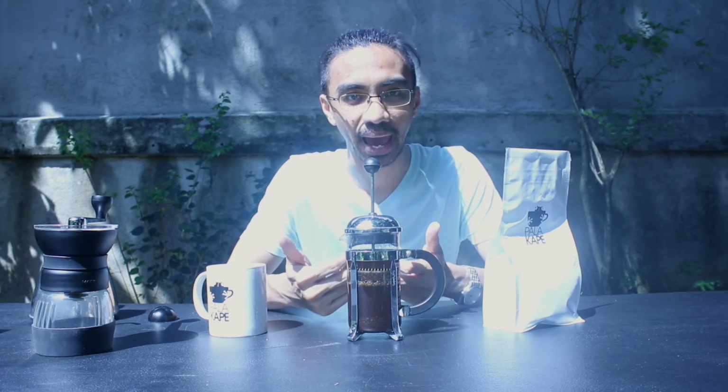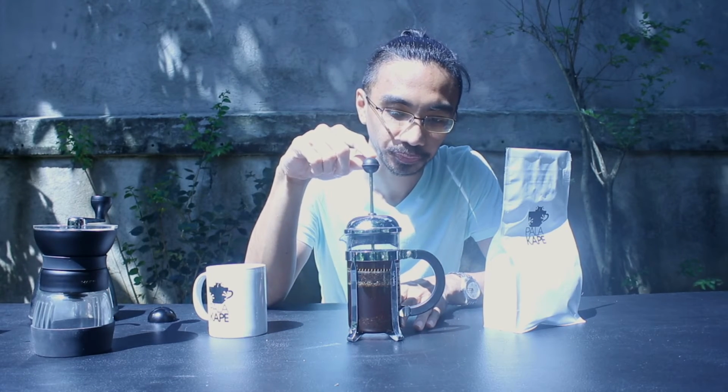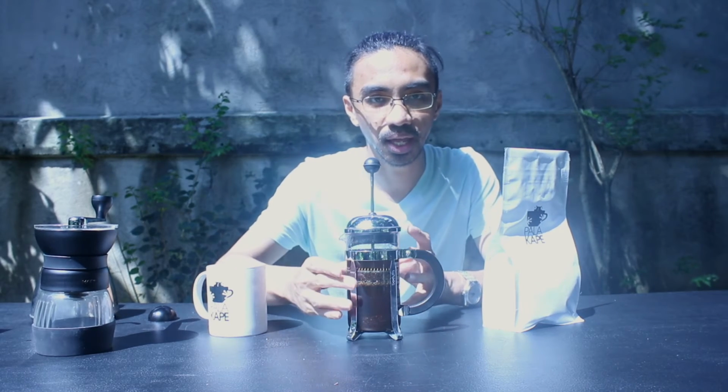But what happened here, or probably still happening here, is osmosis. And osmosis happens when there is a barrier. I created a barrier by pushing this piston a bit. I divided the whole thing into two areas, the top and the bottom.